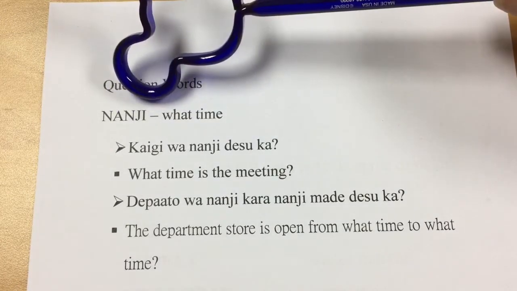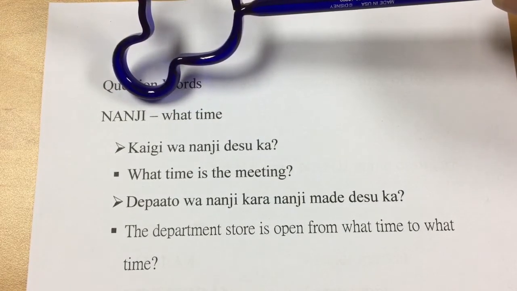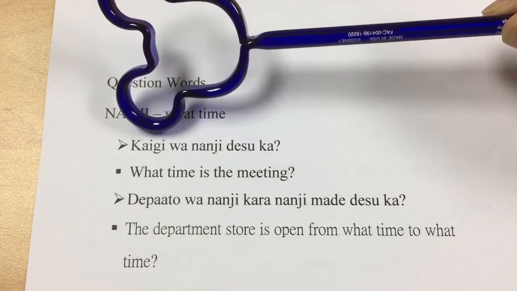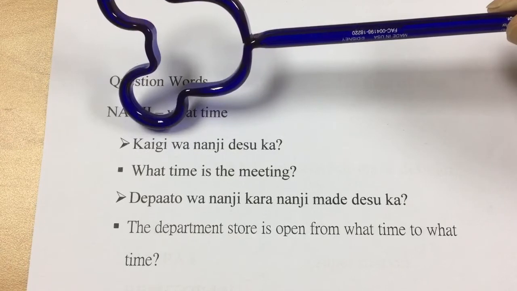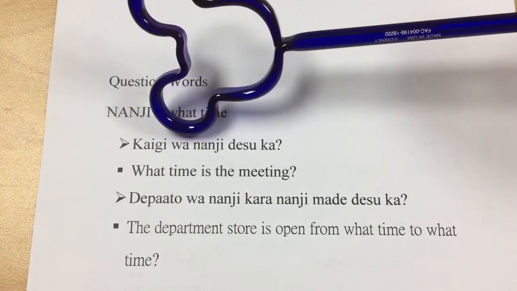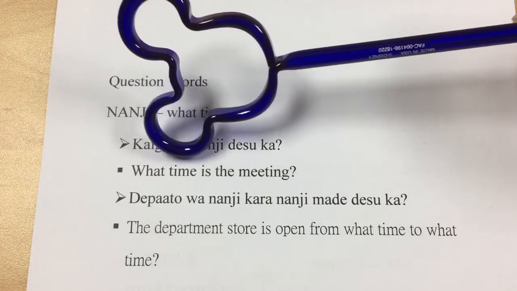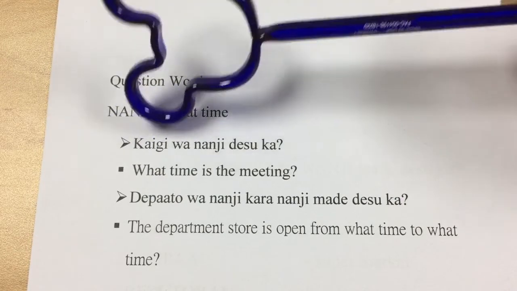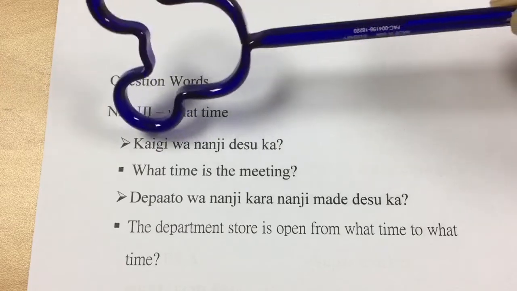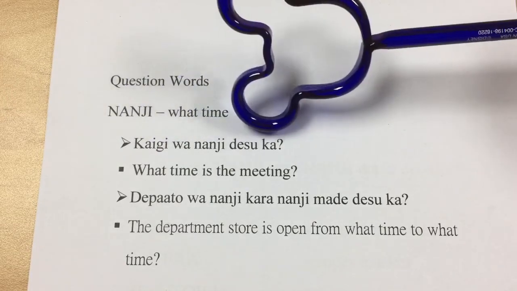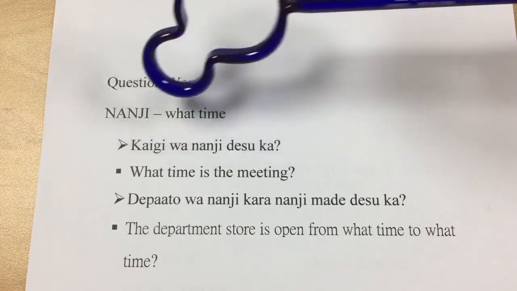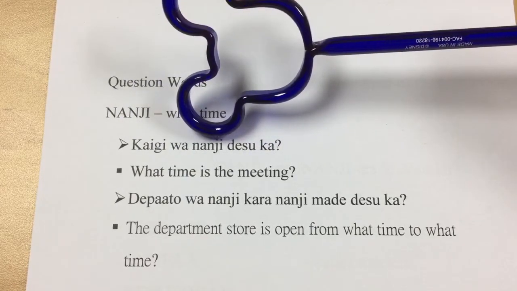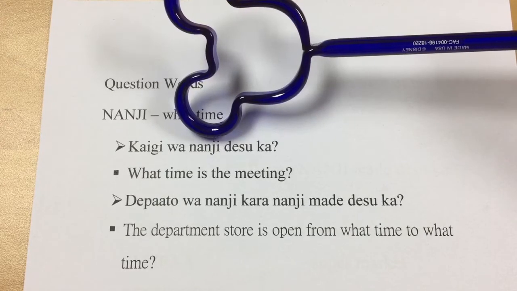Nanji means what time. For example, 会議, meeting. 会議は, we use particle は to point out the topic of the sentence. We are talking about the meeting. 会議は何時ですか? The meeting is what time? What time is the meeting?